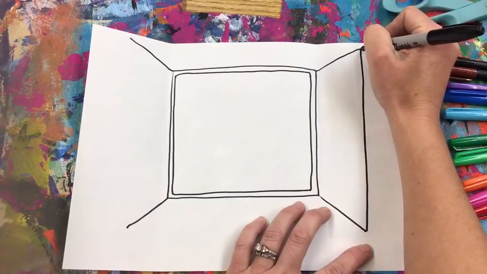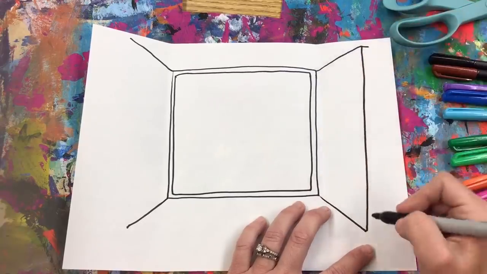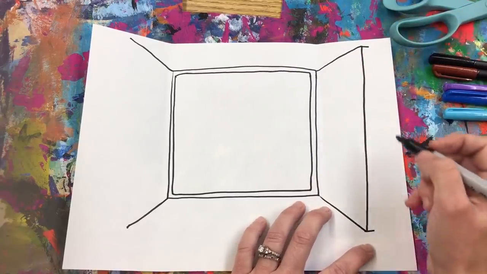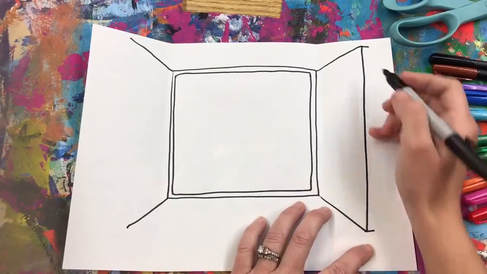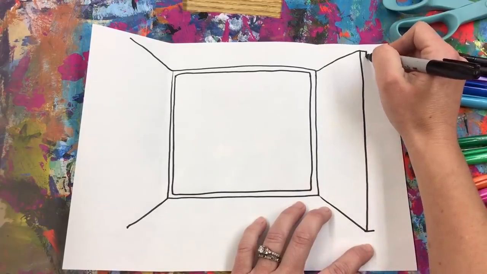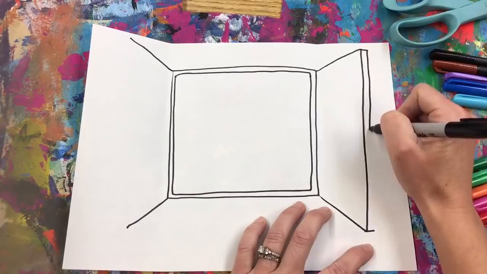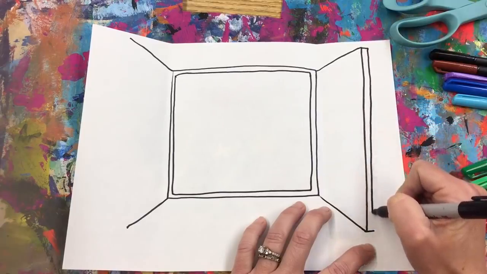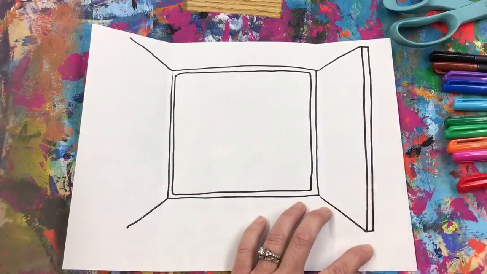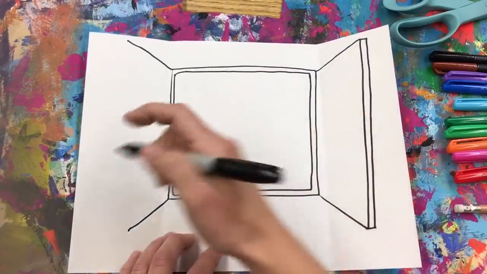I'm going to take a little line from each side, a horizontal line, and this is going to create the side of the window, and then you're going to bring it down. And this makes the window look more three-dimensional. I'm going to do the same thing on the other side.